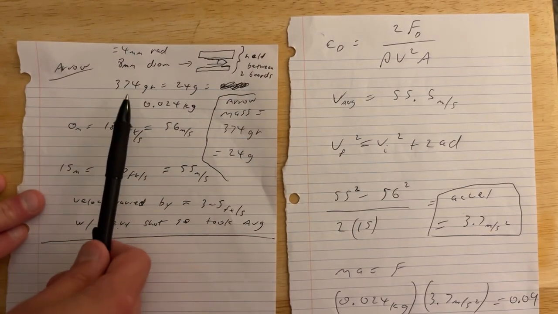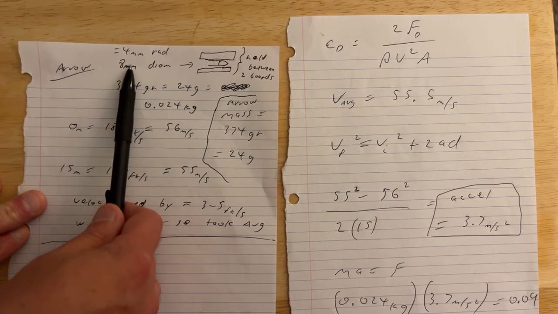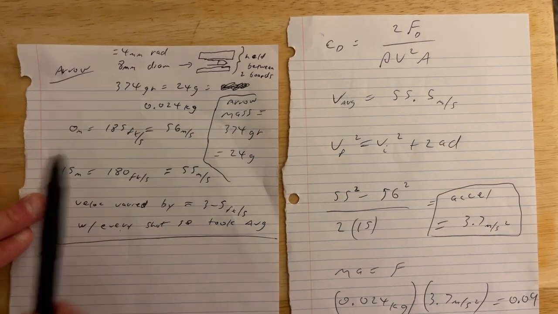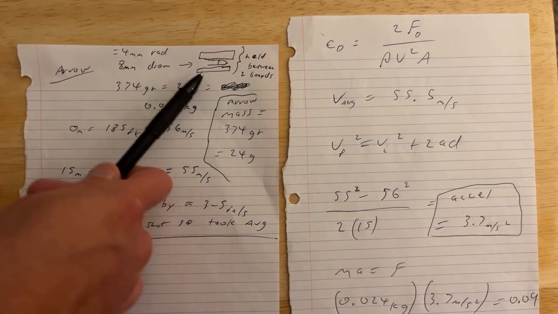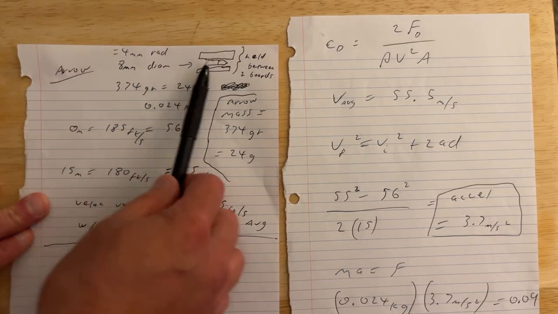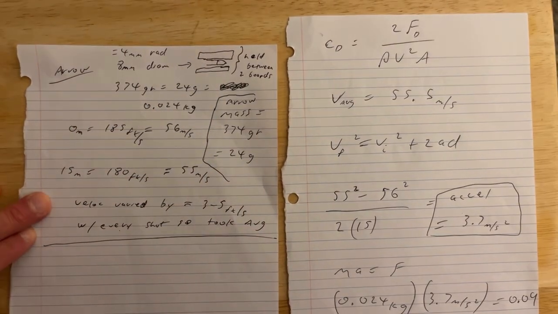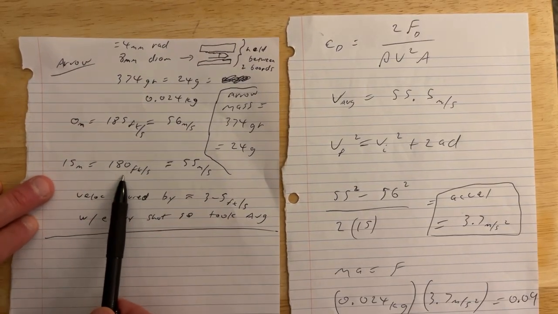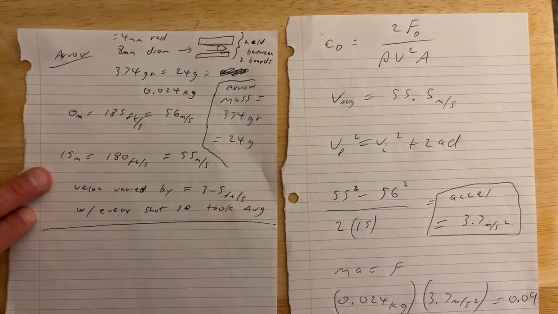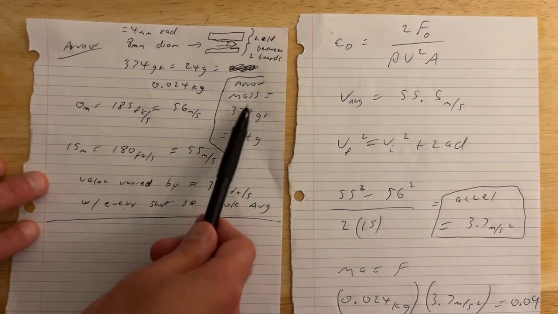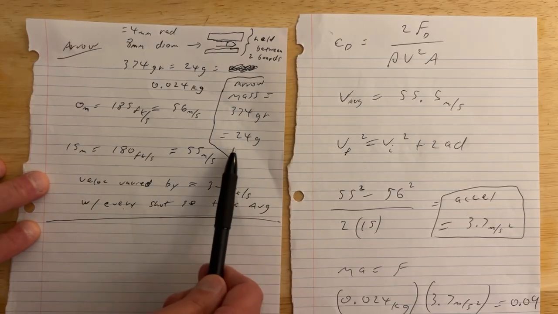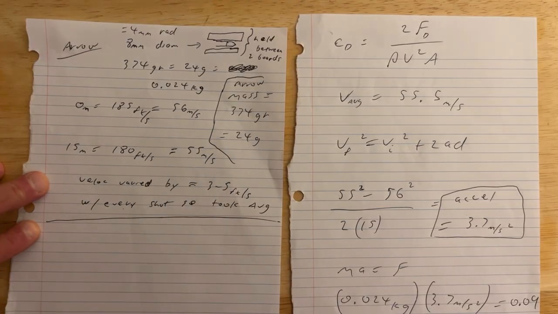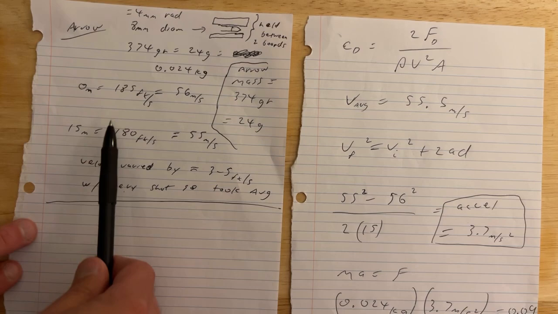Here's the stats on my arrow. 8mm diameter. Don't forget to change that to radius when you're figuring cross-sectional area. The way I got this, I don't have any fancy calipers or anything. I just stuck the arrow between two boards and then measured the distance across both boards. At 0 meters, I got 185 feet per second, 15 meters, 180 feet per second. I converted those to meters per second. Mass of the arrow is 374 grains. That's 24 grams. I have a conversion app on my phone that converts all of these numbers for me. I used a chronograph for these measurements.